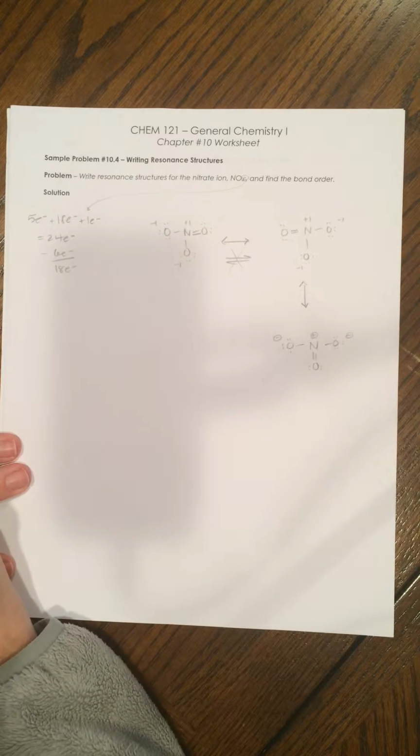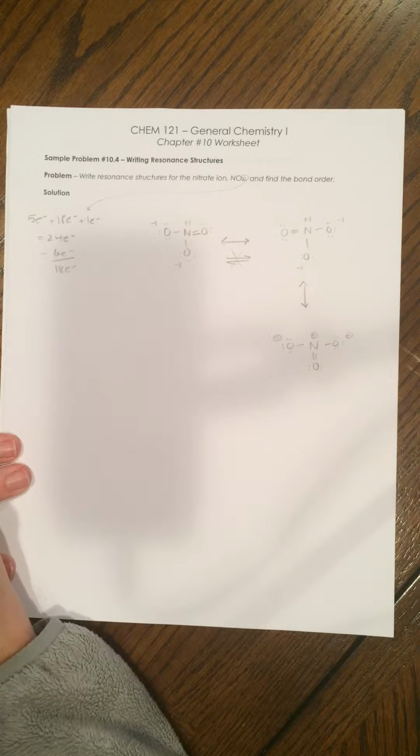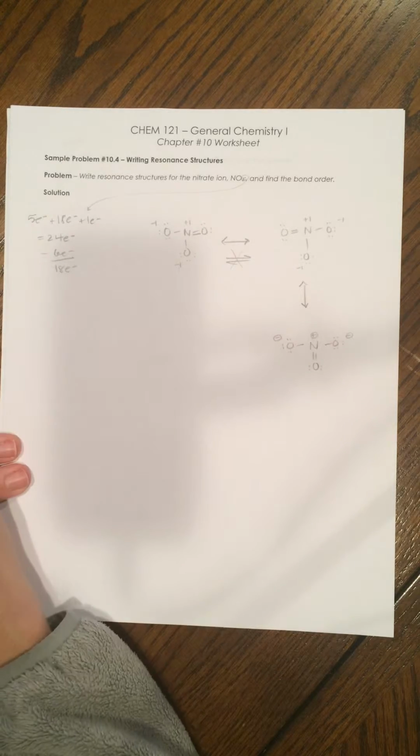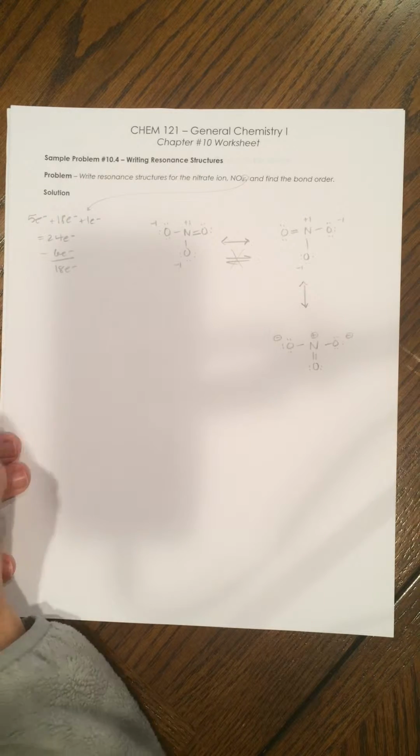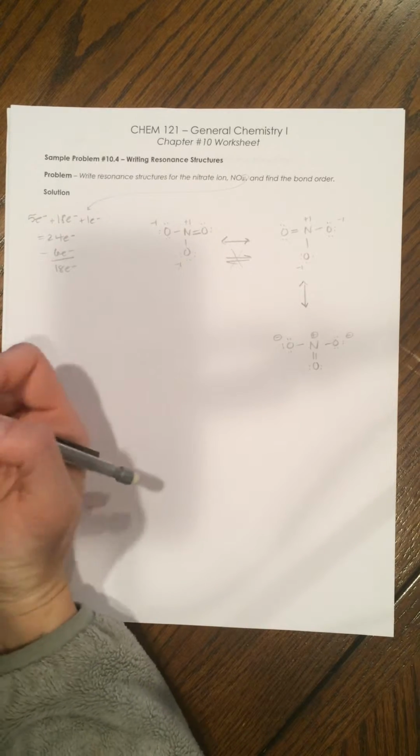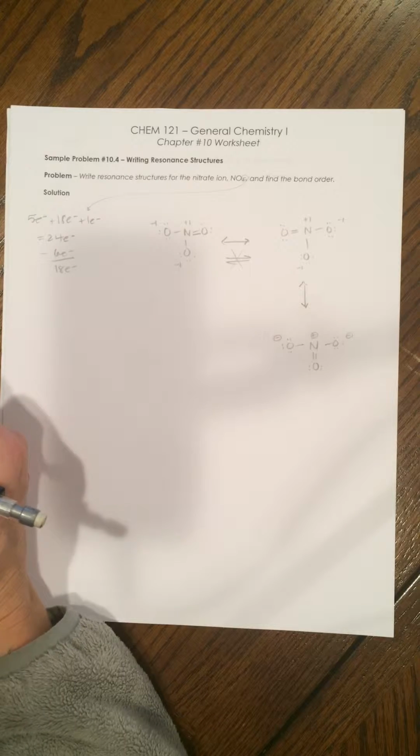And in this case, there's actually not a difference. The symmetry of this molecule is such that there's no preference for any one of these oxygen atoms to be the ones that own the formal charge or that are participating in the double bond.